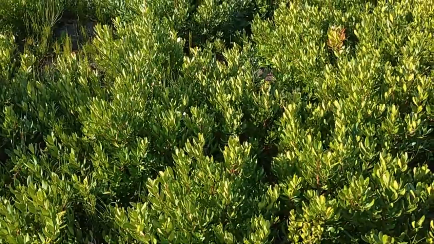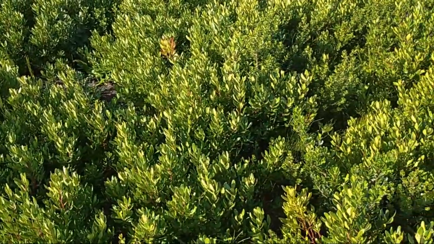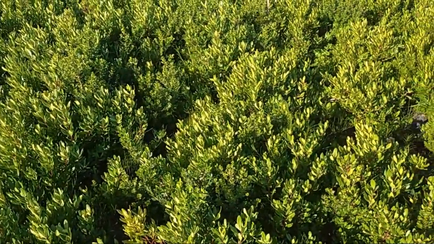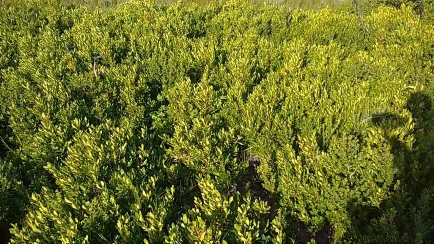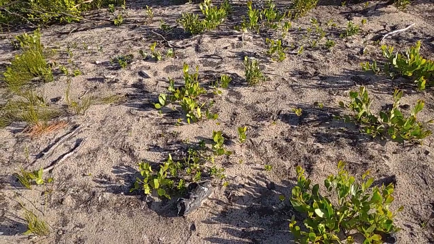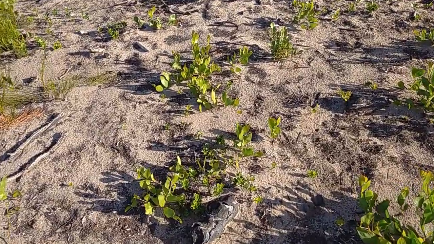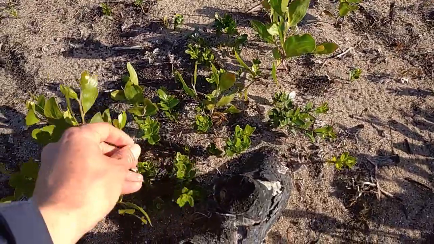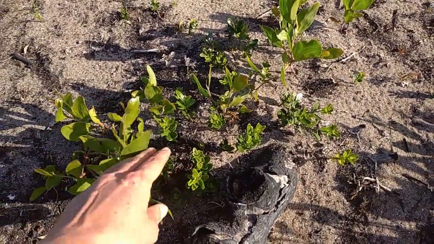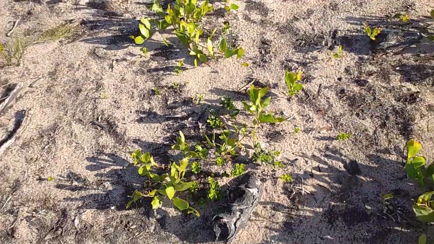You can see that the resprouting after the fire in this patch is orders of magnitude higher than what is happening under that area that was invaded by Acacia cyclops. So Acacia cyclops has an effect both on the reseeding and the resprouting communities of the dune fynbos thicket mosaic.